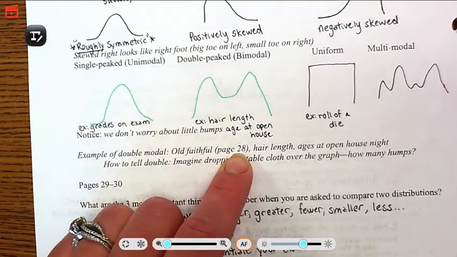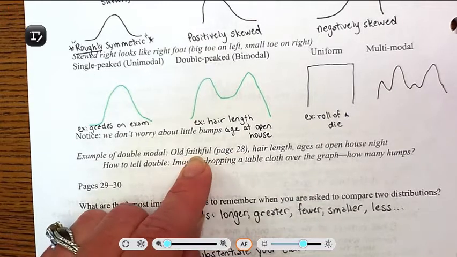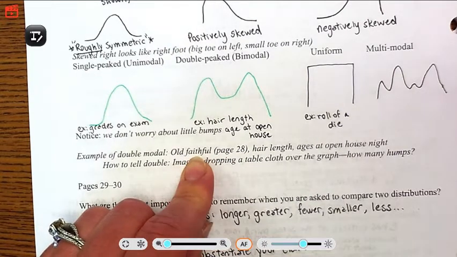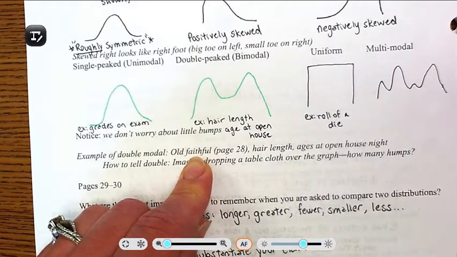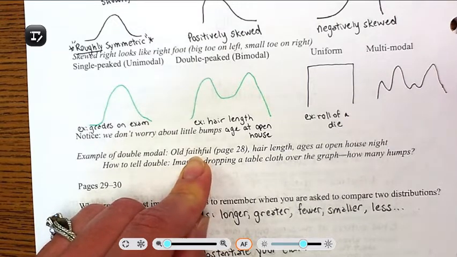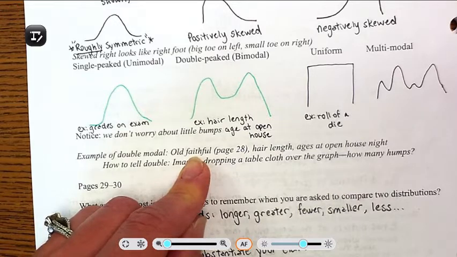Okay, on page 28 of your textbook, there's a little description of Old Faithful. The more time that lapses between eruptions, the larger the eruption is, and it tends to have two different eruption periods: a smaller eruption that happens after 90 minutes, and then a larger eruption that has a gap of about 2.5 hours between eruptions.